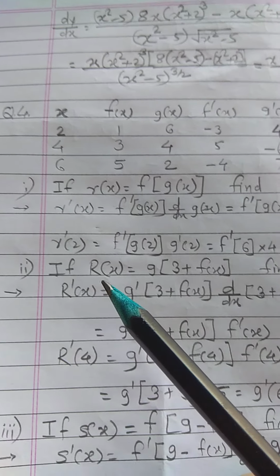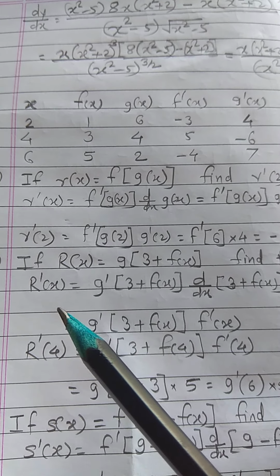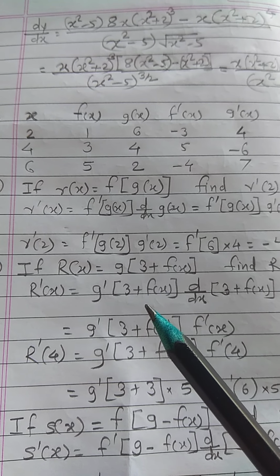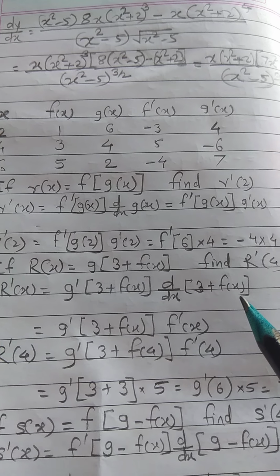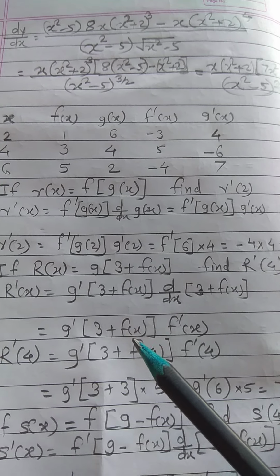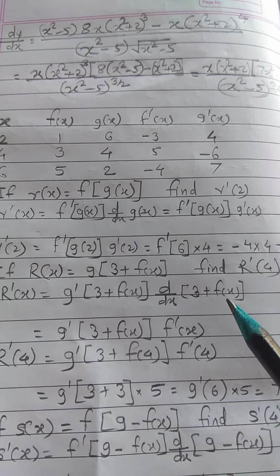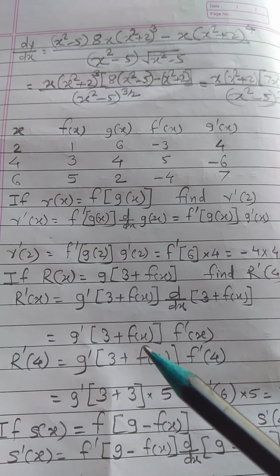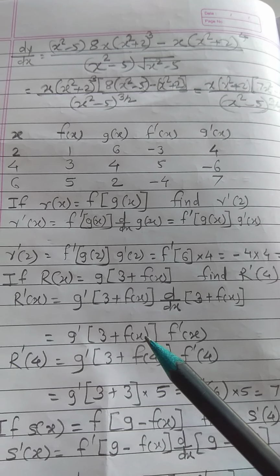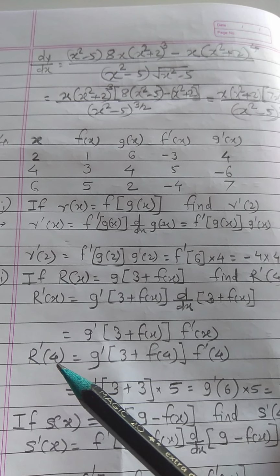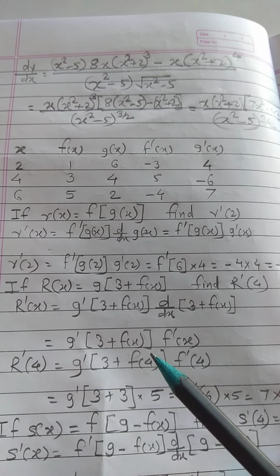Next thing, r of x as g of 3 plus f of x. Then r dash of x will give you g dash of 3 plus f of x. Now derivative of this inner function, that is derivative of 3 plus f of x, g dash of this bracket as it is. Derivative of constant is always 0, that is derivative of 3 will be 0, derivative of f of x, f dash of x. Now g dash as it is, this 3 as it is. Now f of x, as we want r dash of 4, we will place here f of 4. We want r dash of 4, no? Then we should have here f of 4.